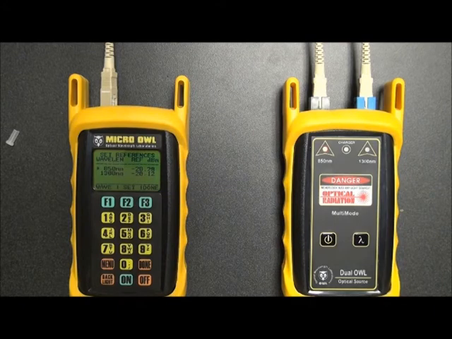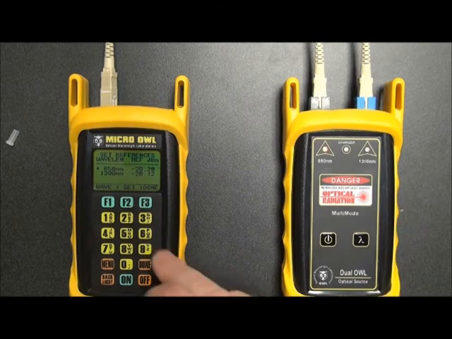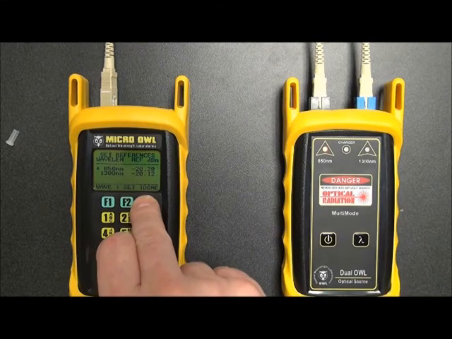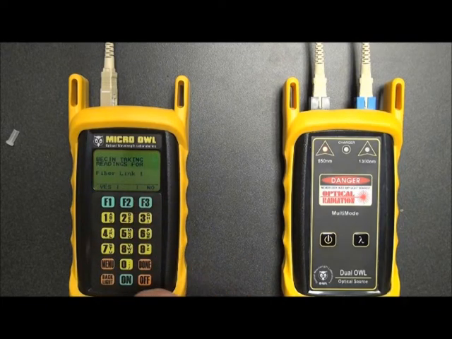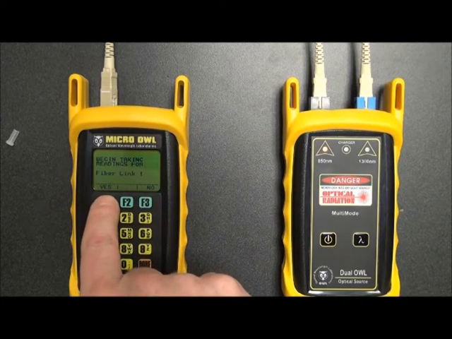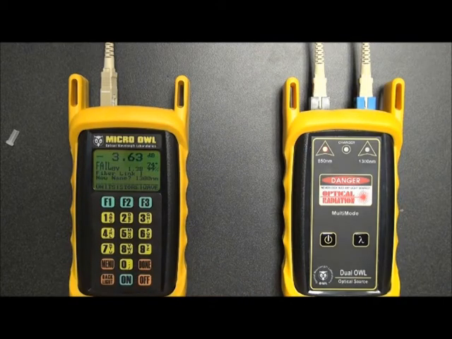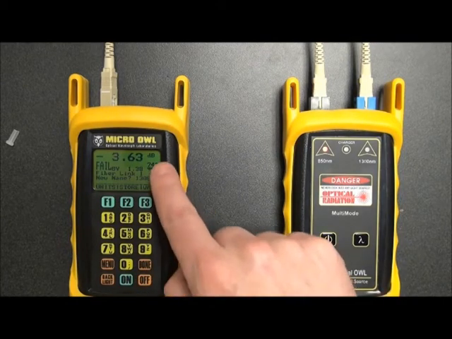Now, we have set the reference for both wavelengths, but it's a good idea to check the equipment, make sure that it is actually zeroed out when you're taking readings. So we press F3 for done, since we've completed setting references. And then we say yes, we want to begin taking readings. And we see on the screen here a dB reading.